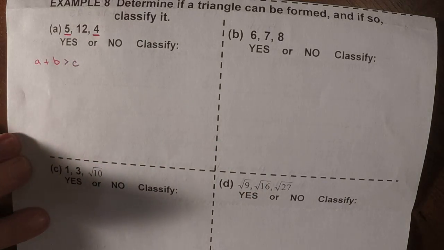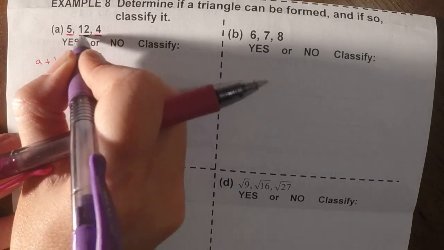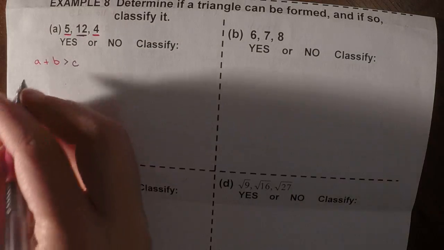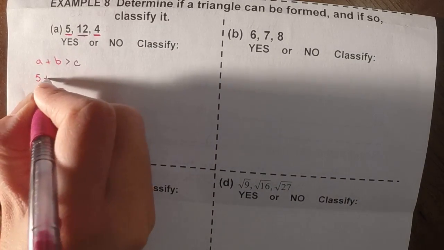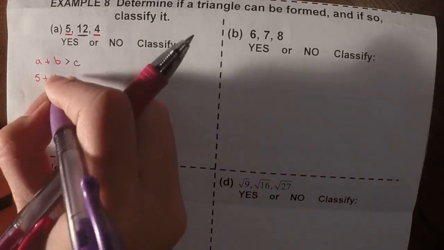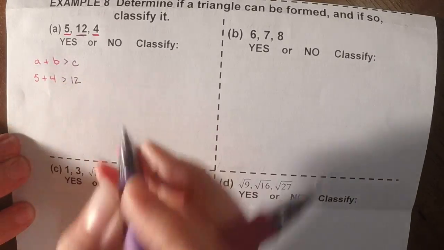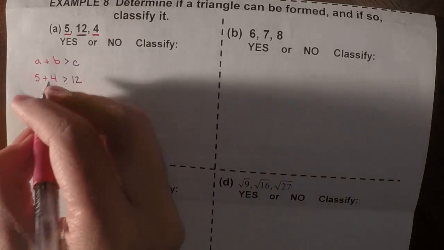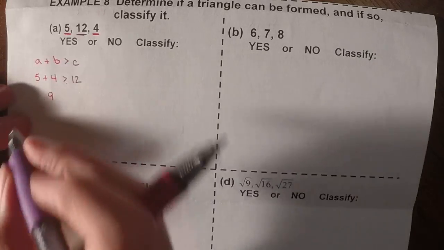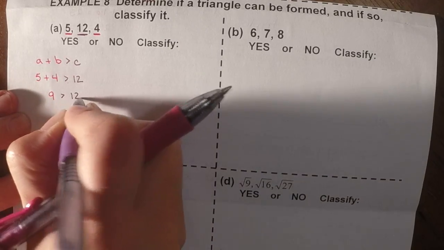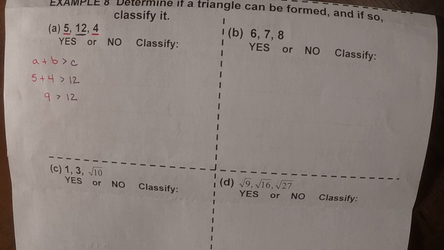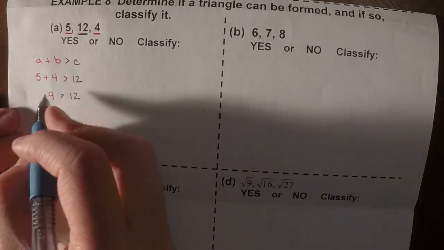And then the largest side is 12. So if I set this up, I get 5 plus 4 has to be greater than 12. So that is 9 is greater than 12. True or false? Exactly. This is false.